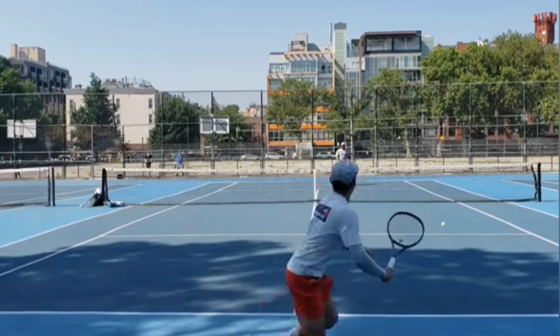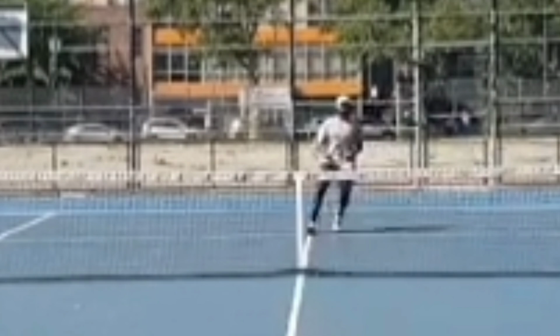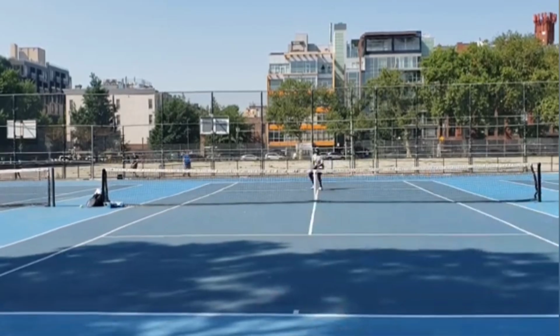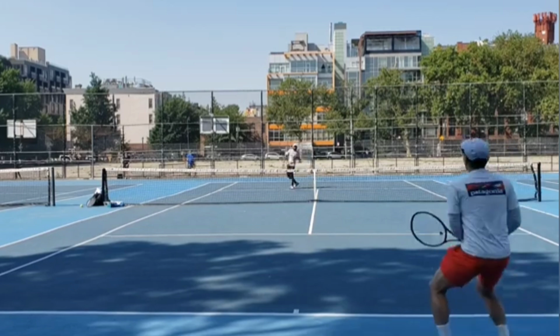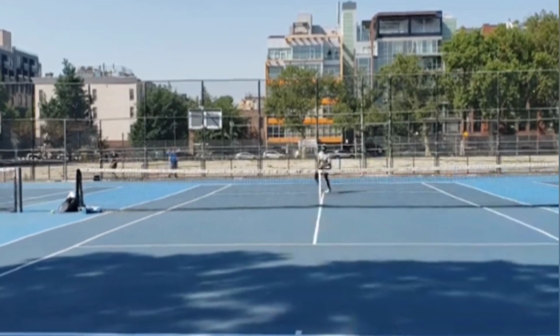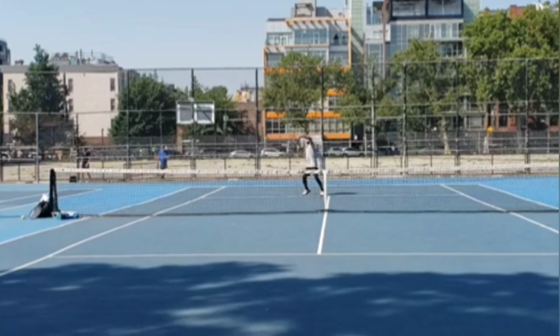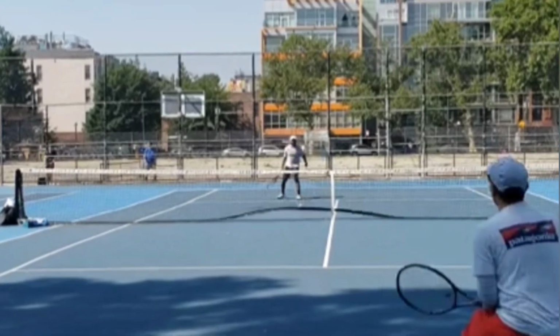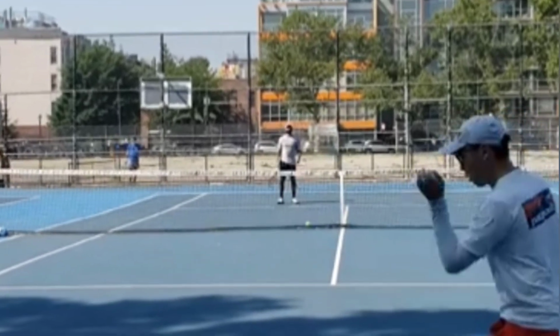When you have your opponent on the T or closer to the net, the best shot that you can have is trying to lob them. Most of the times, they will try to finish the point. And if you make them move back, this is going to be a good recipe for them to make a mistake.